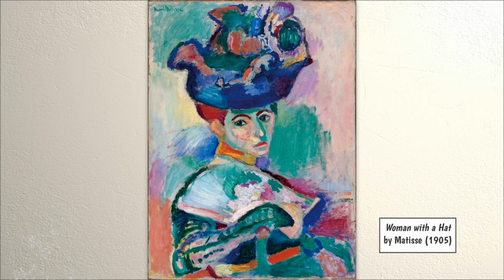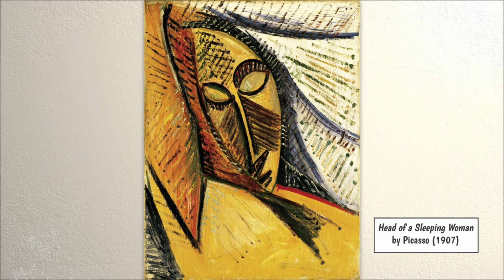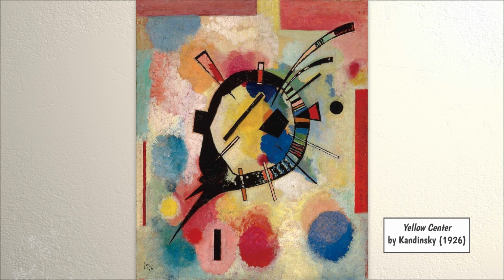Important modern artists were strongly influenced by Cézanne. Picasso, Matisse, and Kandinsky are just a few examples. In fact, Picasso said of Cézanne, "He is the father of us all."